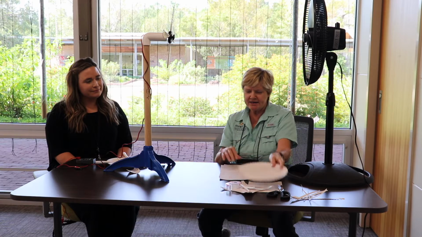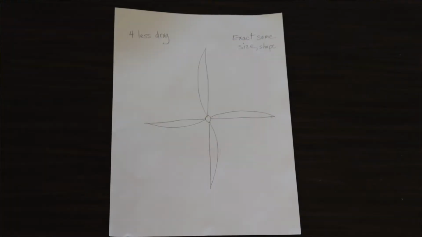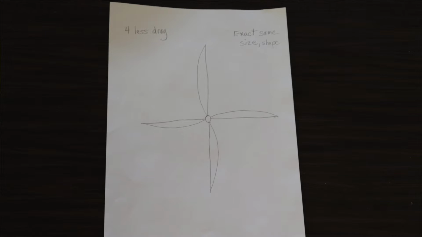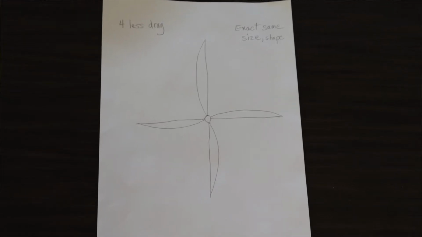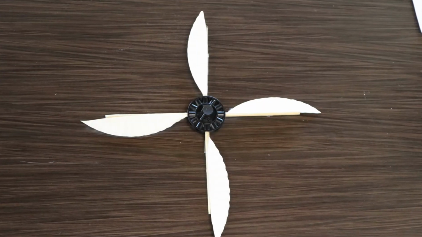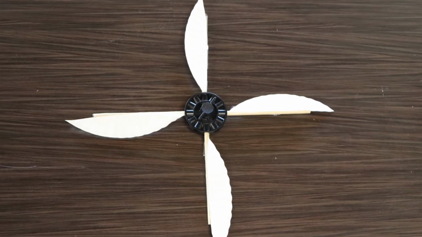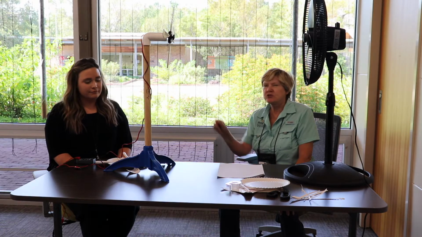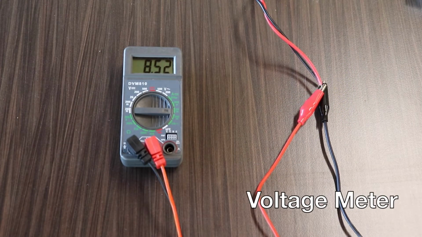Well, my materials included a plate, and I noticed that there was a curve on my paper plate that I was going to use to make the sails. So I tried to come up with a good idea that would use that curve and help cup the wind. I drew a prototype, and I wanted the blades to be skinny, so I started out with 3, and then I decided that 4 would be better, and I attached them to a hub. Now I'm going to create some wind energy, and we're going to use a voltage meter to see how fast this spins and what voltage it creates.